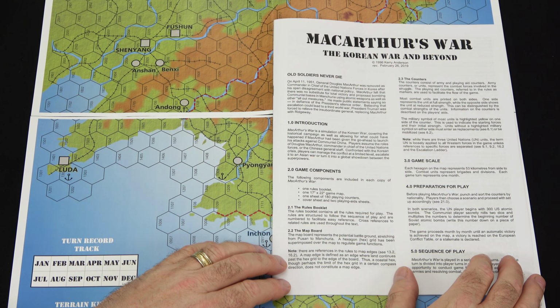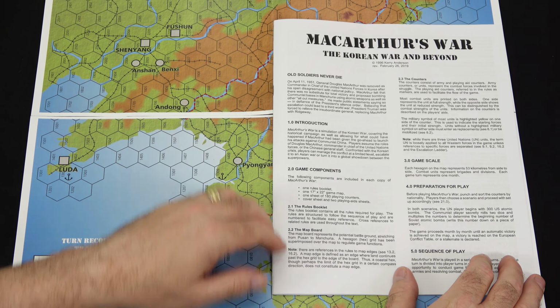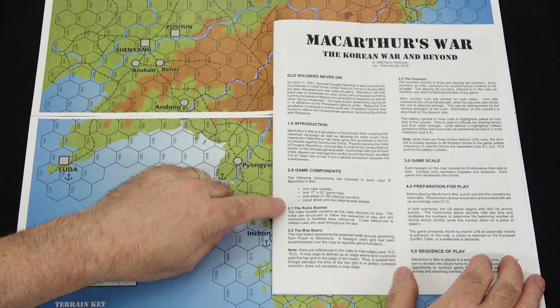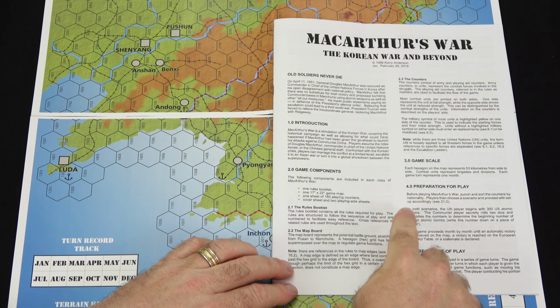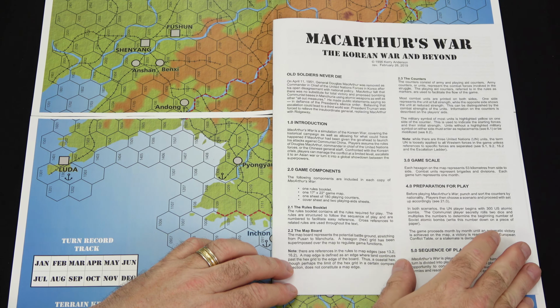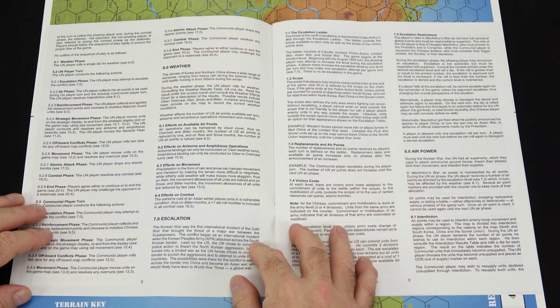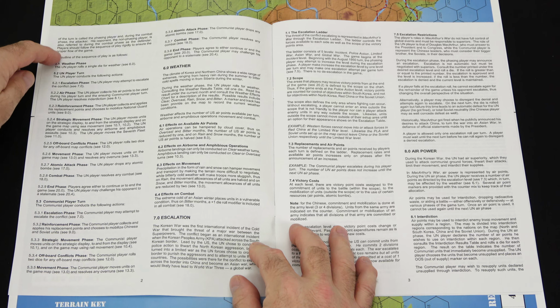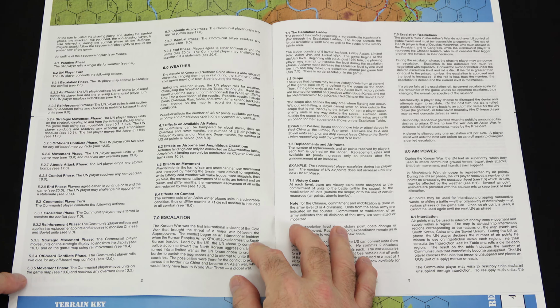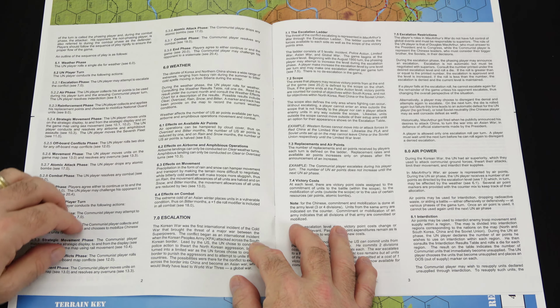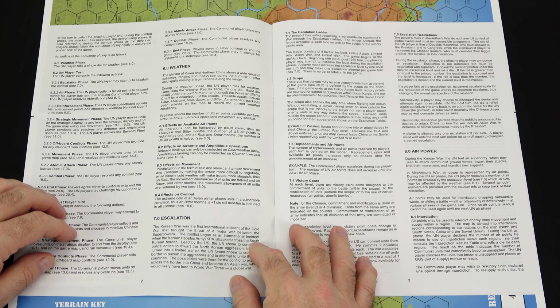Now we'll take a look at the rules. This is a 12-page rulebook. We start off with the introduction, listing of the game components, the game scale, preparation for play, and then the sequence of play on page 1. On the next page, we have an outline of the sequence of play, and all of the phases are listed out for you. We get into weather, the effects on available air points, airborne and amphibious operations, movement, and combat.